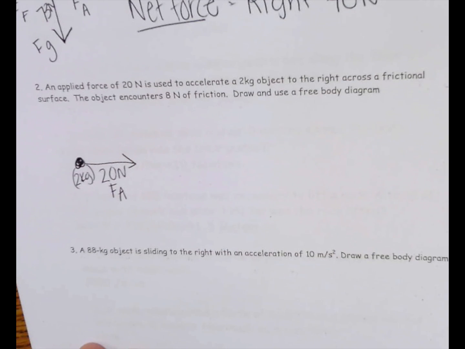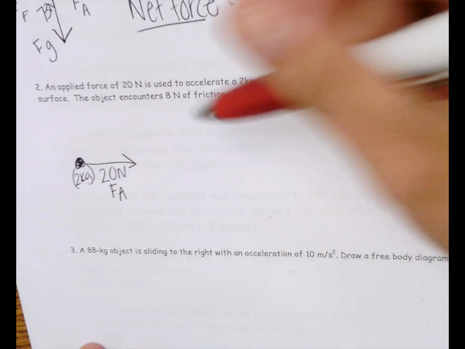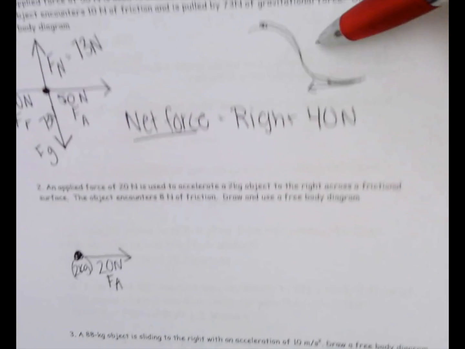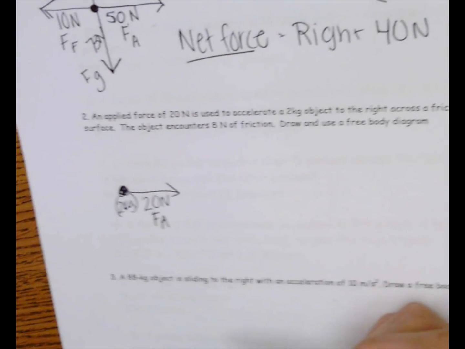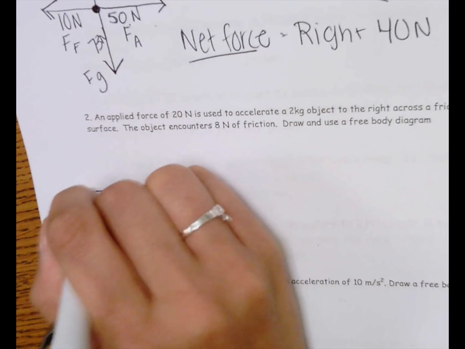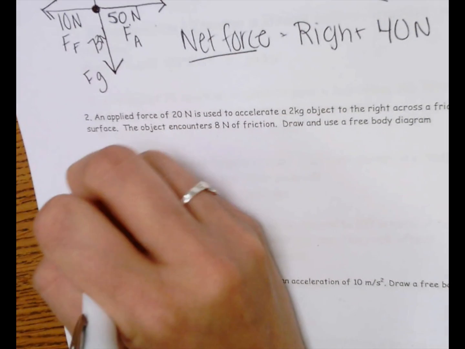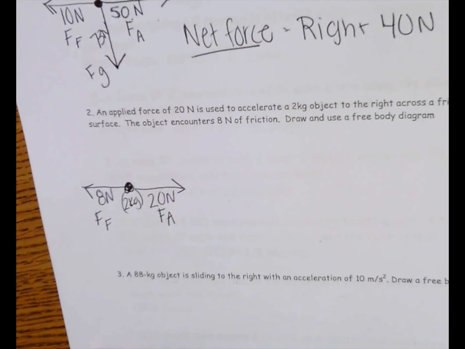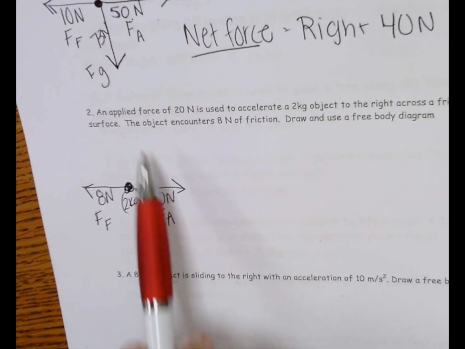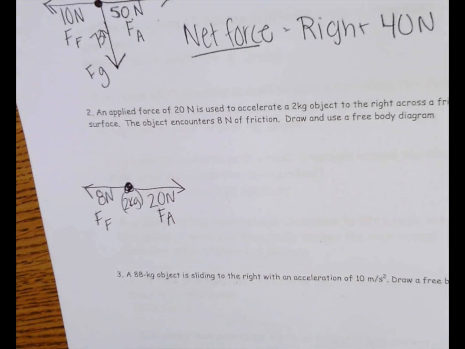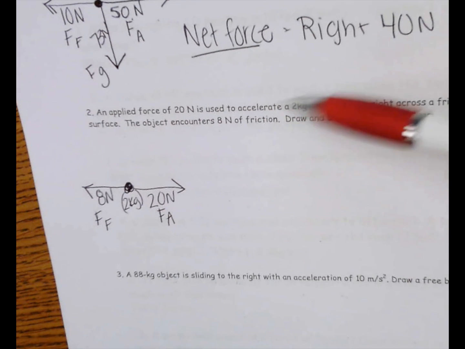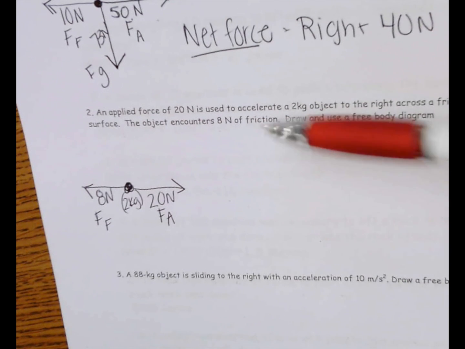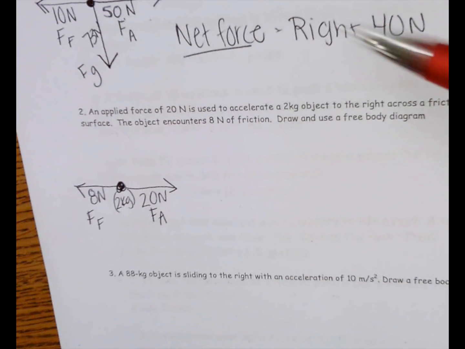The object encounters 8 newtons of friction. Remember what that meant. The 8 newtons is going the opposite direction. So that friction is going to go the opposite direction, and that's going to be 8 newtons of friction force. Okay? The object encounters that, draw a free body diagram. Because I did not tell you the exact force of gravity, you actually don't have to draw that. So this is just fine. This is all you had to do for this problem.